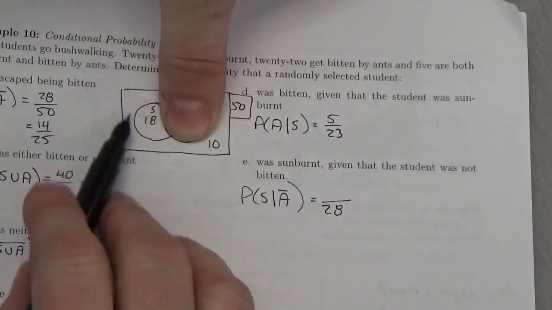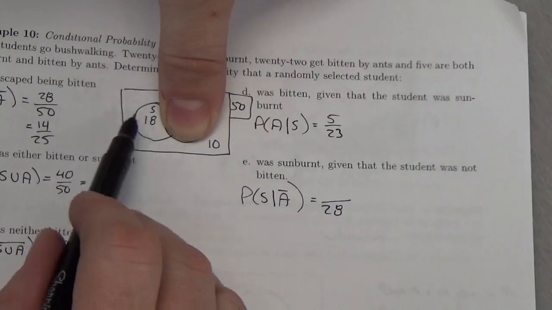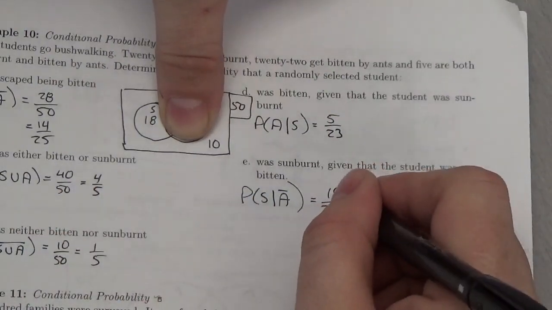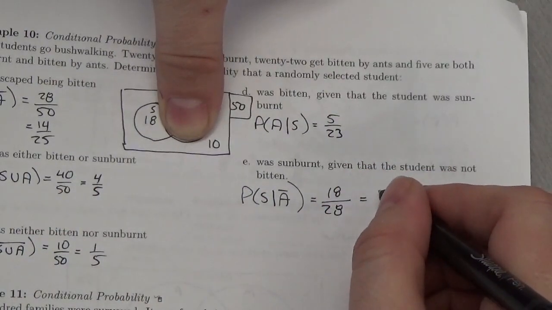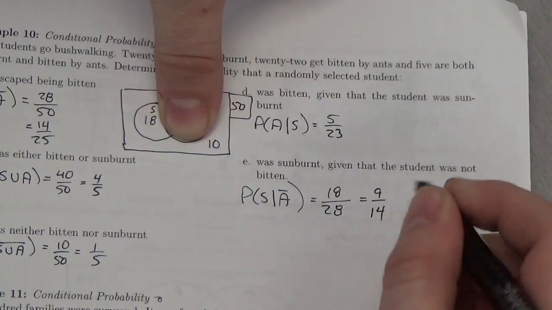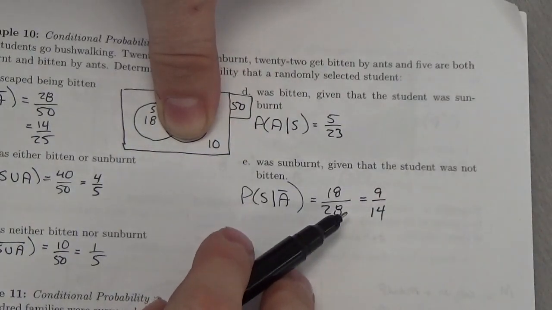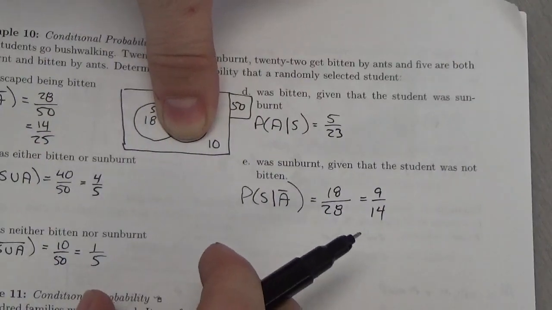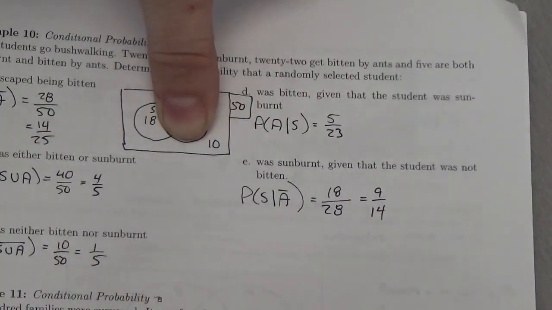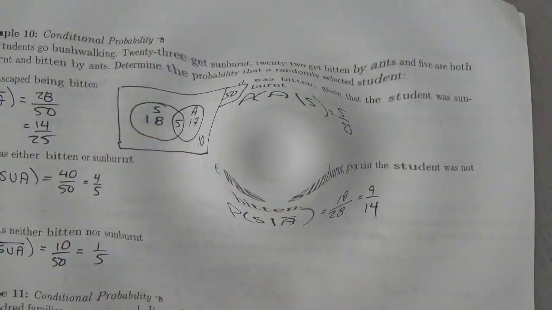Now, 18 of them, the smaller set in this group, is this one right here, 18. And if you simplify that, let's divide them both by 2. I'm going to get 9 out of 14. So that's the probability that you were sunburnt given that you did not get bitten. Okay, hope that makes sense.